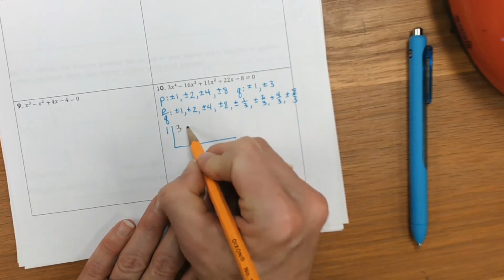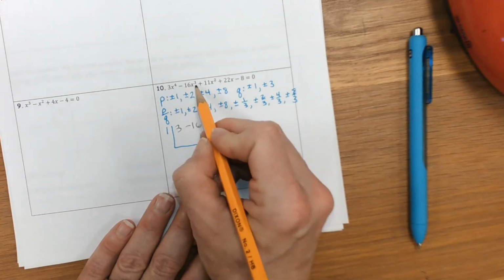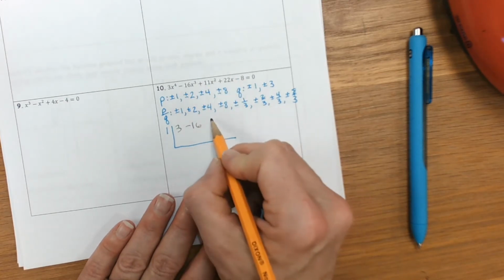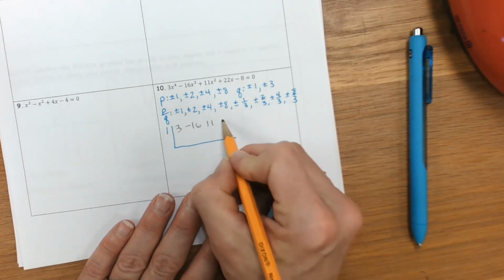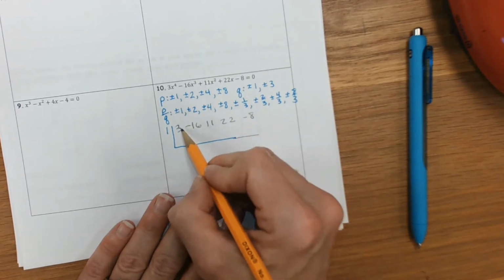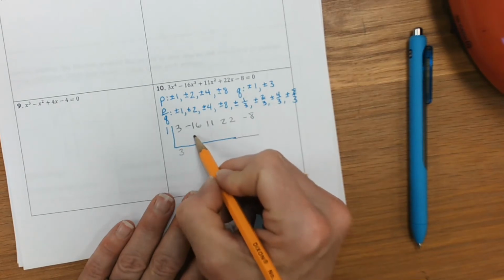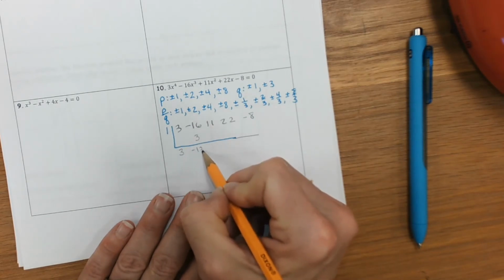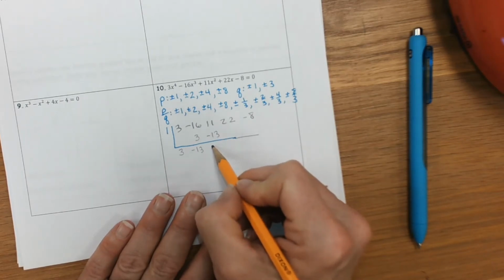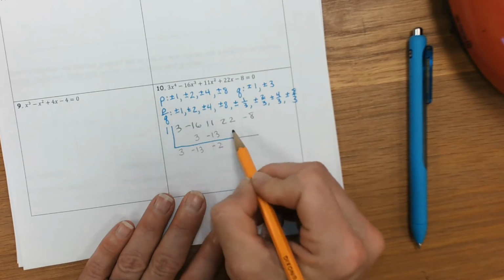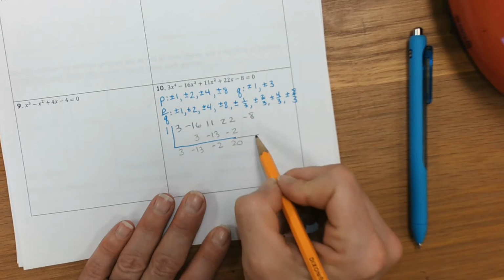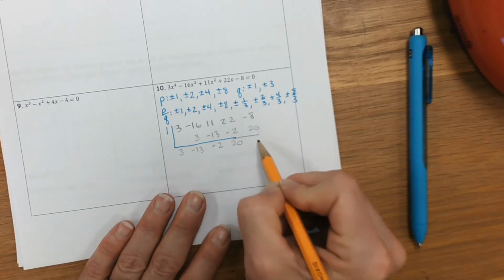So I've got 3, -16, and remember you're checking the order to make sure they don't skip. So I have 4, 3 x's, 2 x's, 1 x, so I don't need any placeholders with zeros. 22 and -8. All right, so I'm going to bring my 3 down. 1 times 3 is 3. That's -13. That gives me -2. 1 times -2 is -2. That's 20. Okay, so this isn't going to work, right? I'm going to end up with a remainder.